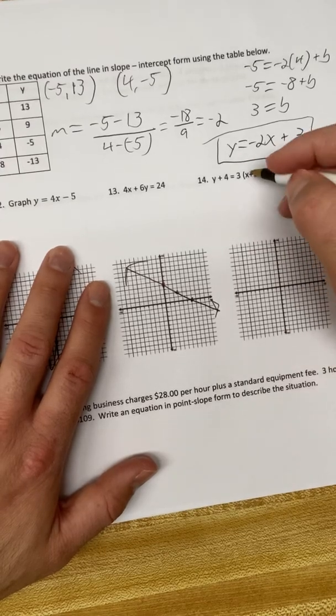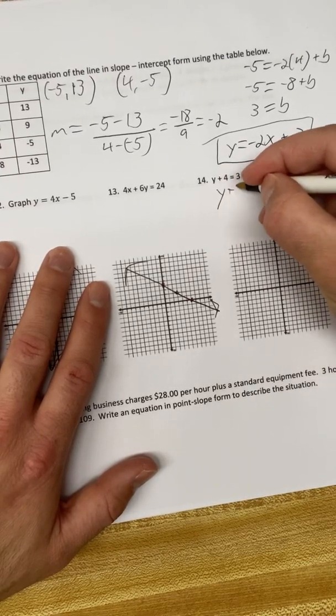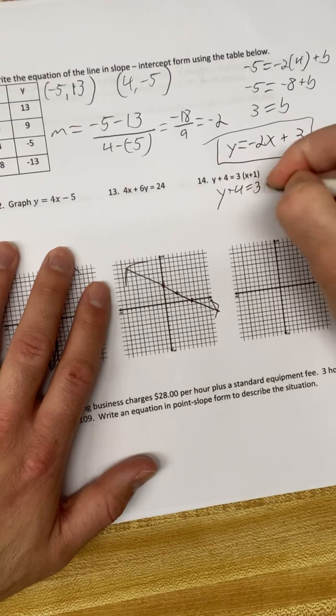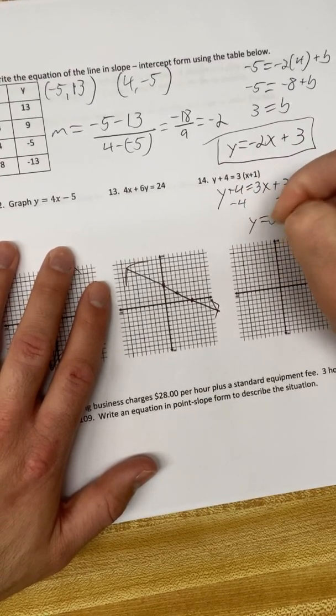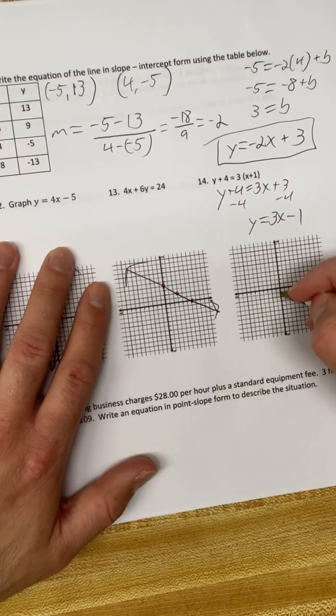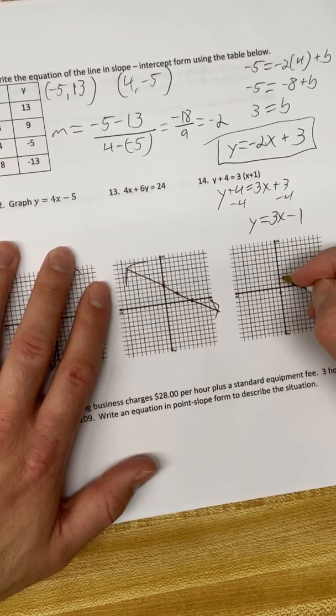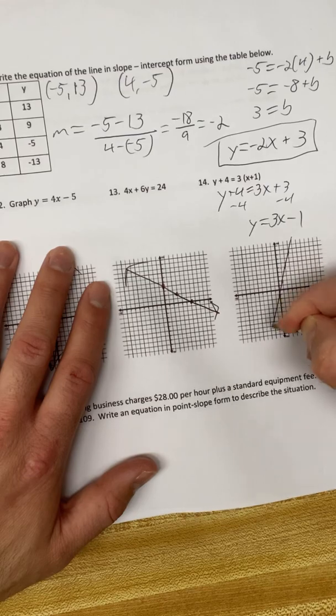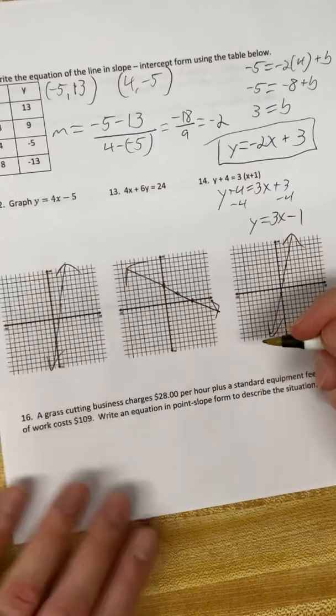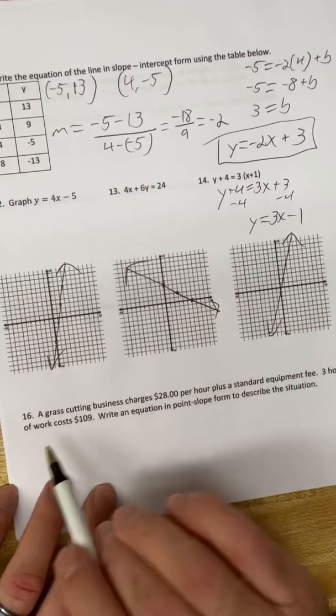All right, this one's in point slope form, so I'm just going to get it in slope-intercept form. Makes life easier. All right, so those are your 3 graphs there.